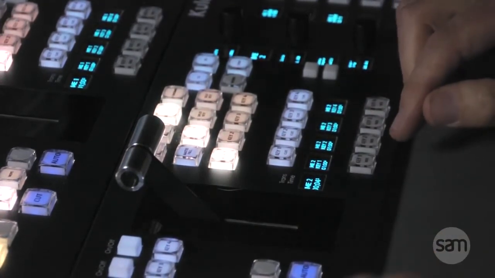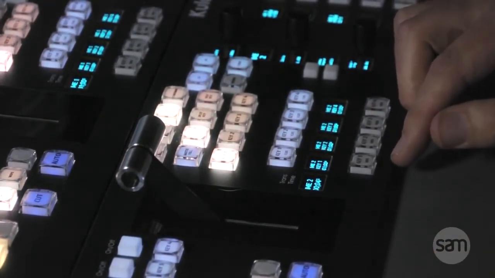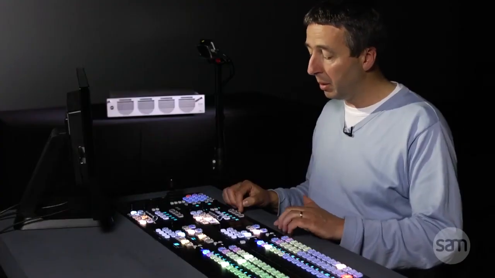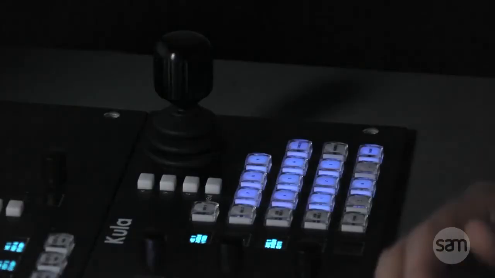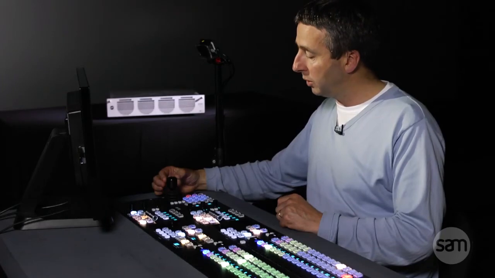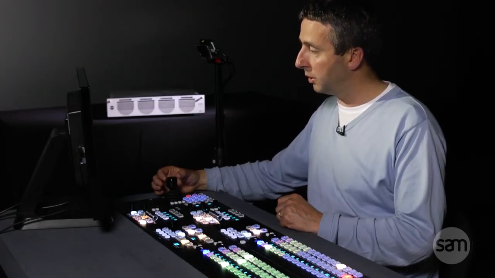Now these can be either the keys on the ME, or they can also be allocated as the DSKs 1 to 4, depending on what the user wants. So moving across to this area, this is our keypad area, where we also have a joystick for adjusting parameters on, say, a DVE.